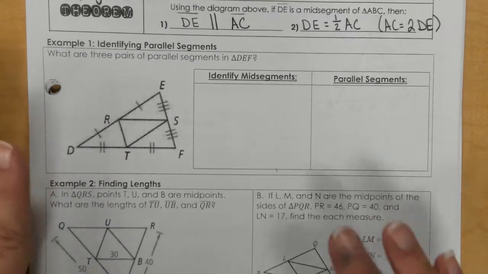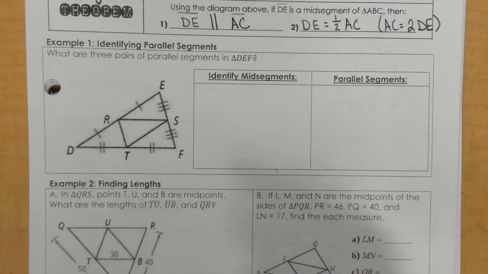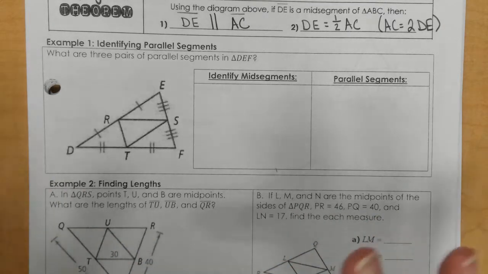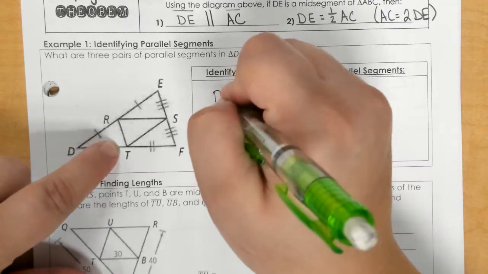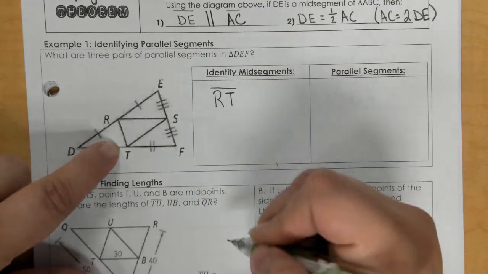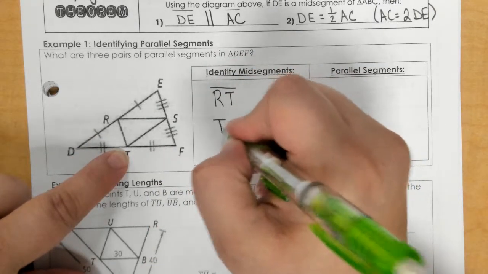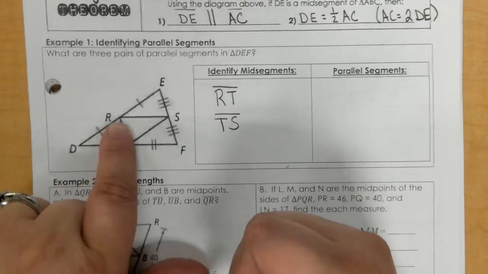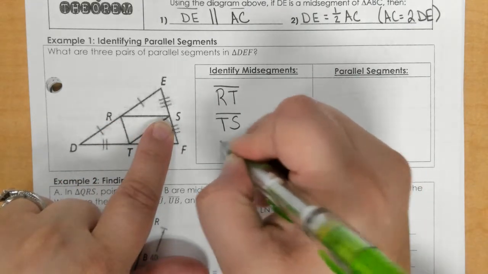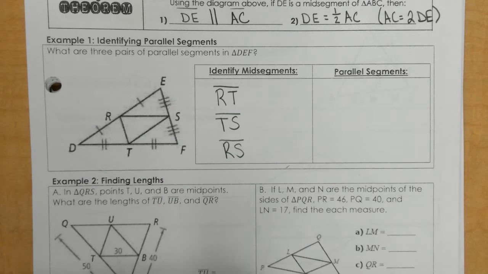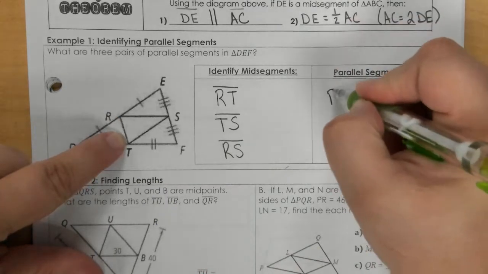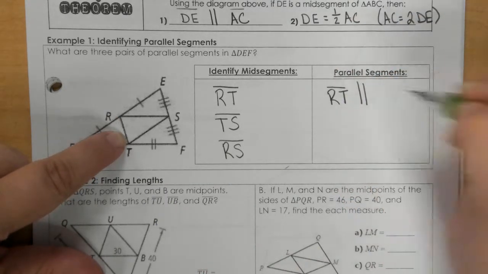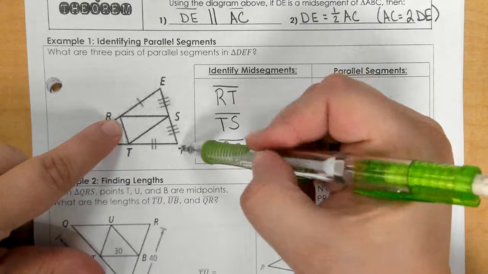Now, when you're given a triangle with 3 midsegments, you have to identify all the midsegments. So first, I'm going to say, okay, RT is a midsegment. TS is a midsegment. And RS is a midsegment. Okay. And then we want to identify parallel segments. So let's start with RT. So here we have RT. It is parallel to EF.